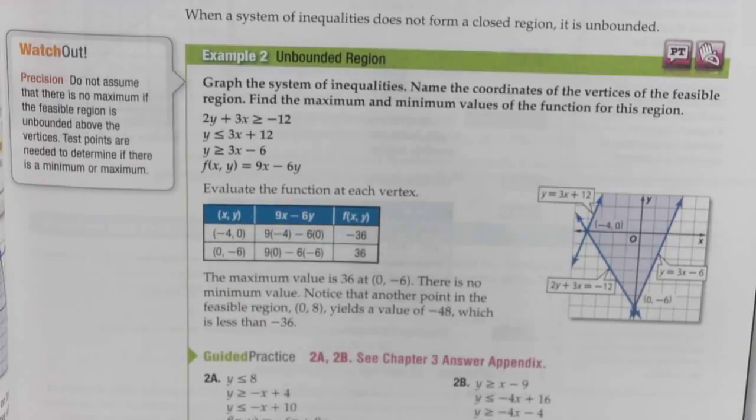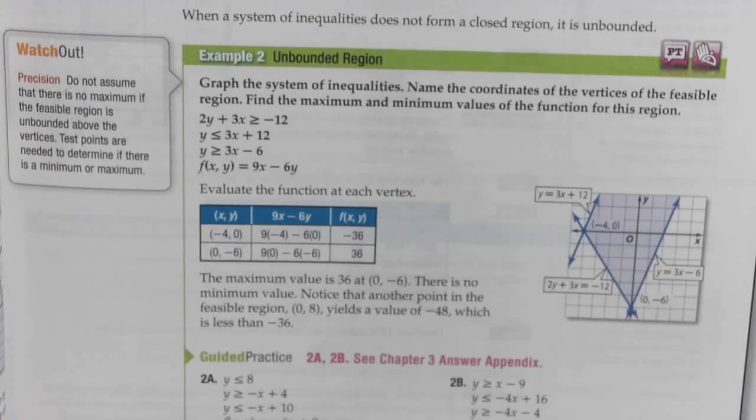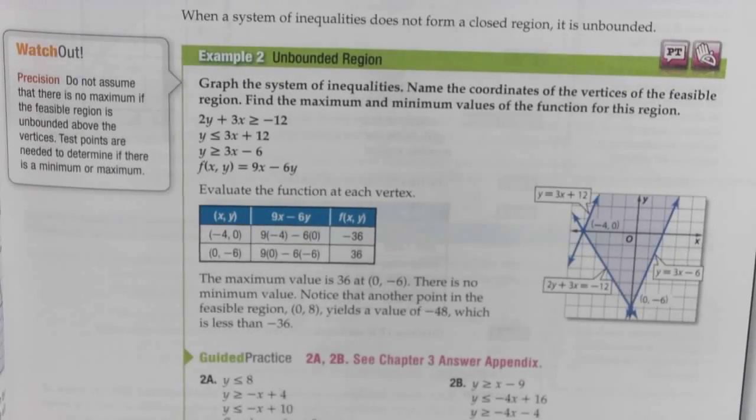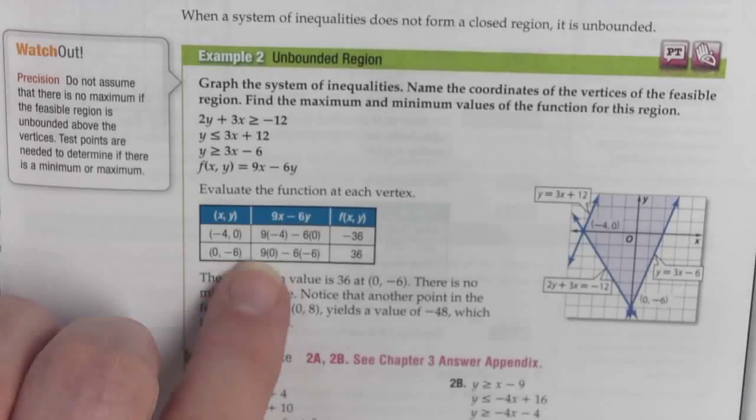Okay, so if your unbounded region is going downward, you can't assume that you don't have a maximum point, even though it's going to kind of look like it. And many times you will. And you cannot assume if your unbounded region is going upward that you're going to have a minimum point. Do you see what I'm saying? It's weird. It just depends on what the equation that you're trying to maximize and minimize is. And let's look at that.